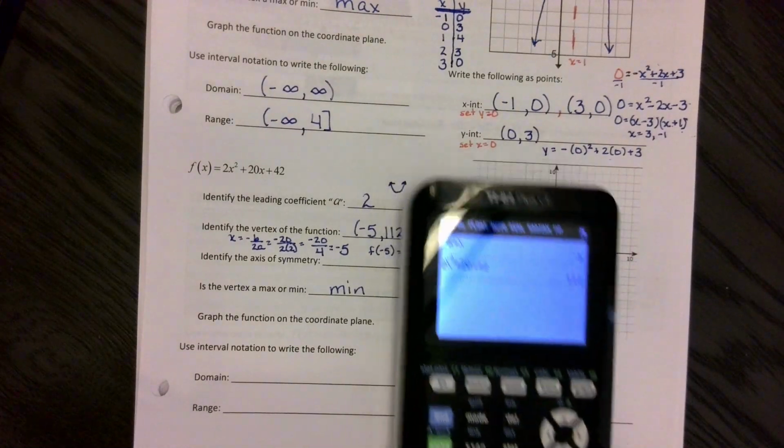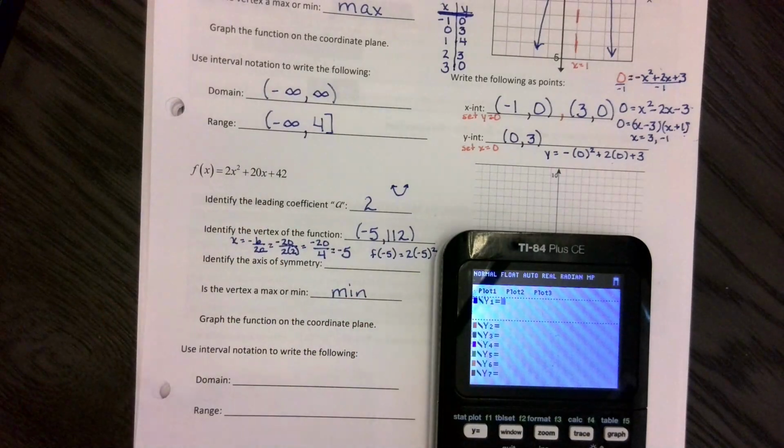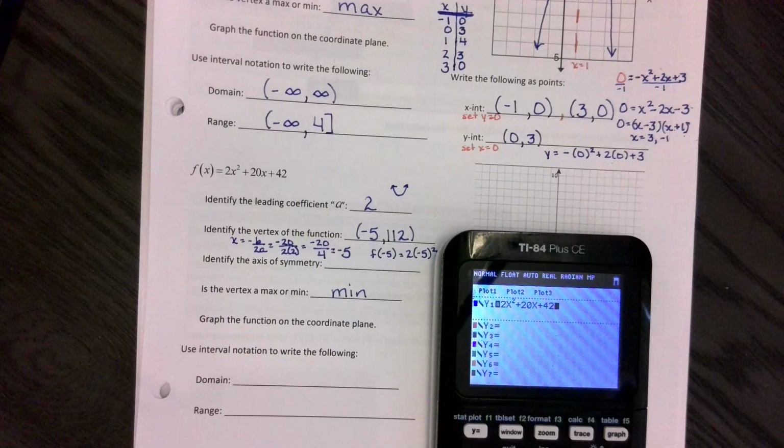So what I'm going to do is, I think I taught you this already. We're going to go to y equals. We're going to clear out what we have. Let's plug that in. 2x squared plus 20x plus 42. I know this is right because our y-intercept is (0, 42), so we can't really graph on this because that's a bad graph.